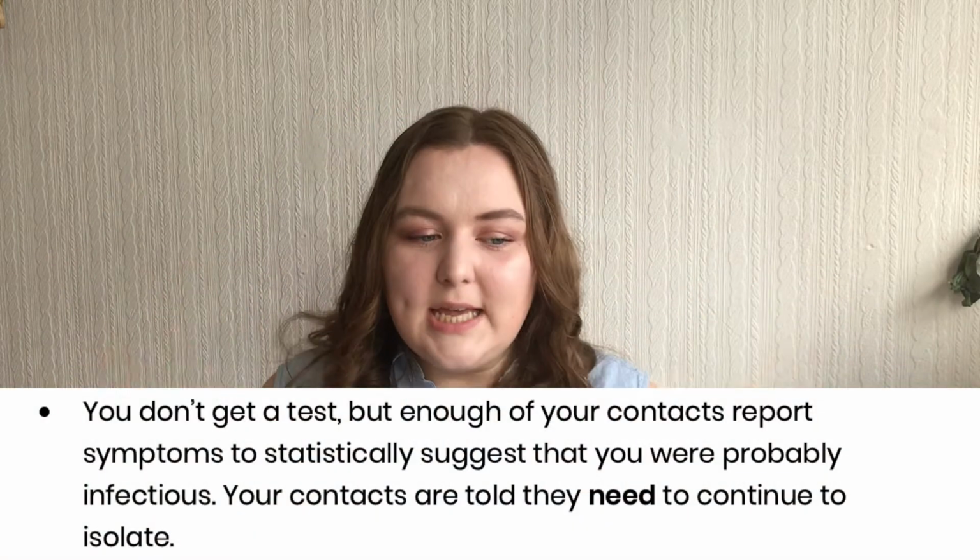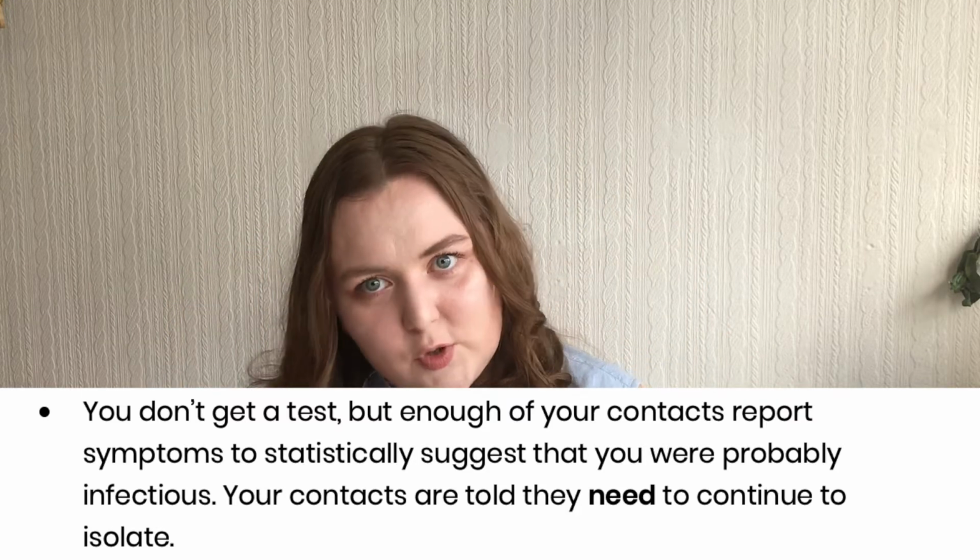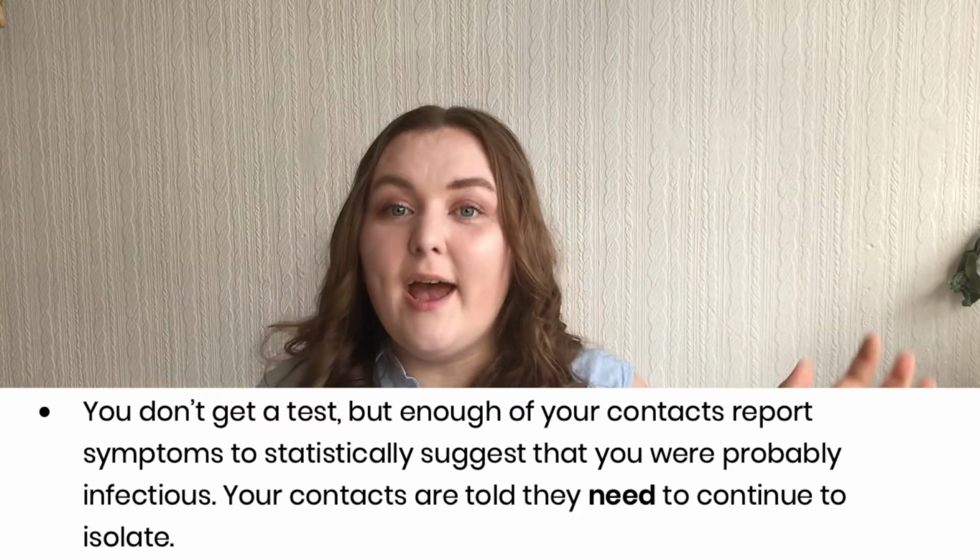So please do report it, install it, report it. I would prefer you crashing the app rather than the app not having enough users. So just saying. In the case that you don't get a test and enough of your contacts are also reporting that they have symptoms, everybody's being told to isolate, and it's the same thing as the second scenario from when you get the app, when you get the test.